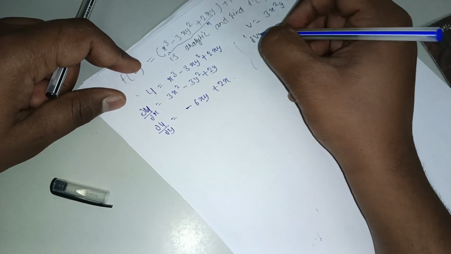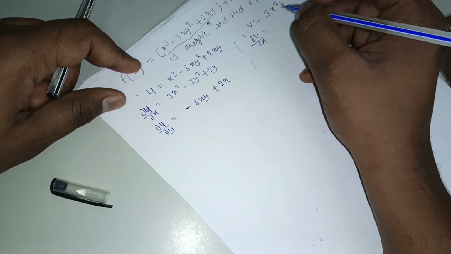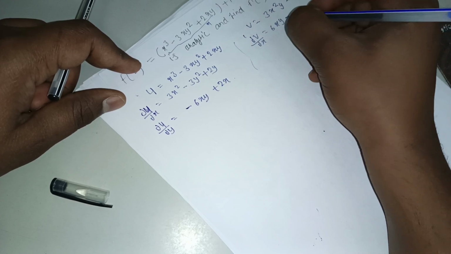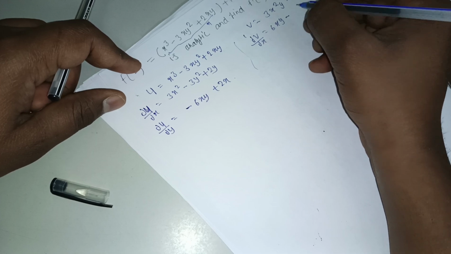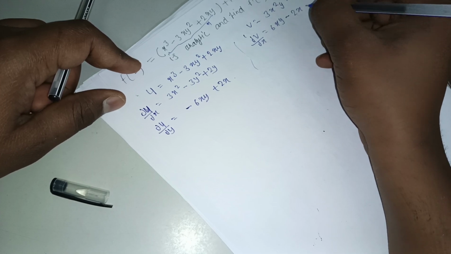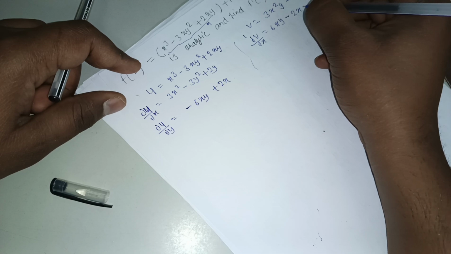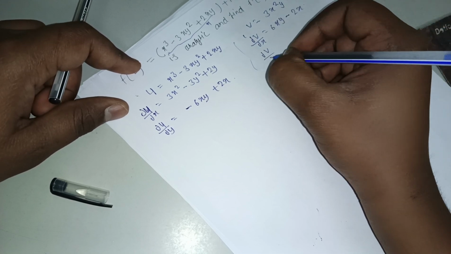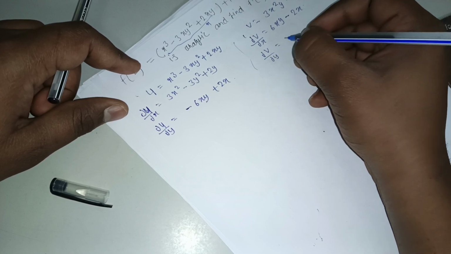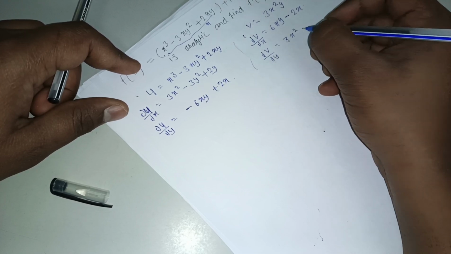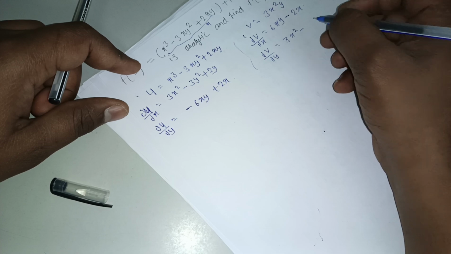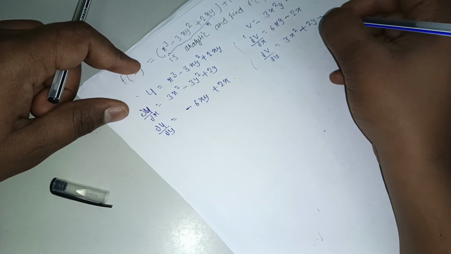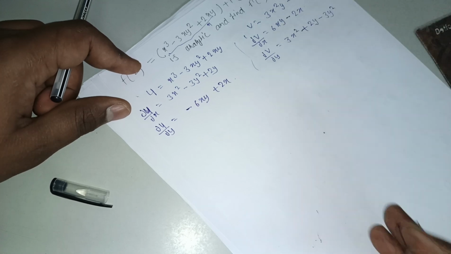Del v by del x is 6xy minus 2x plus 0, which doesn't need to be written. So del v by del y is equal to 3x square minus 0 plus 2y minus 3y square.